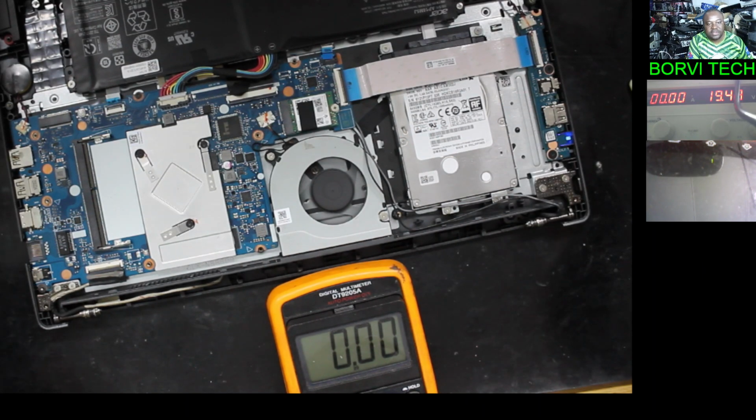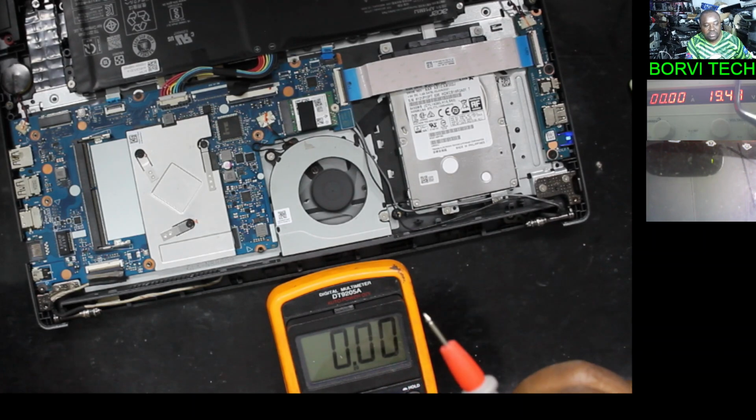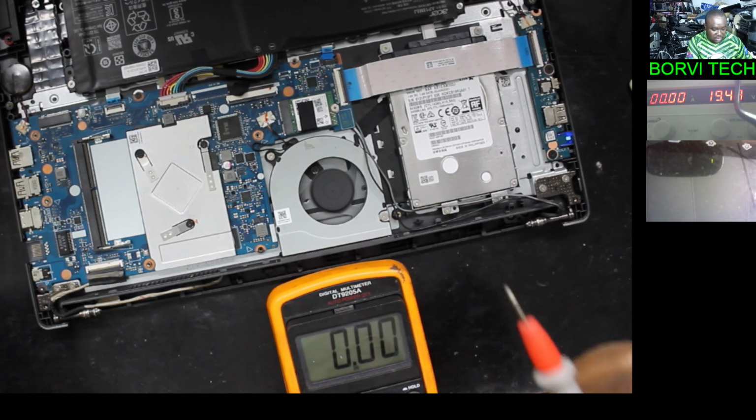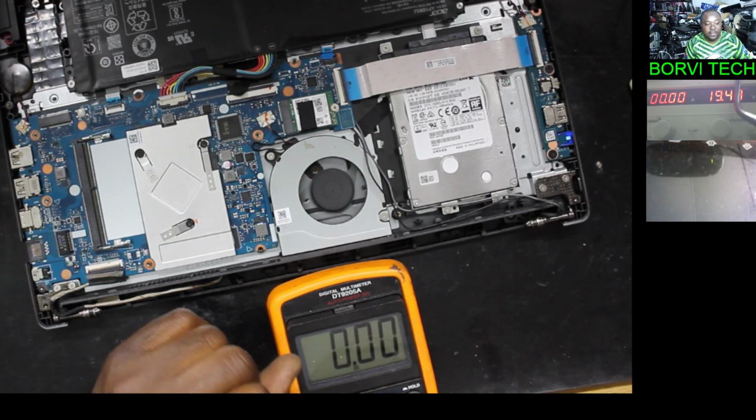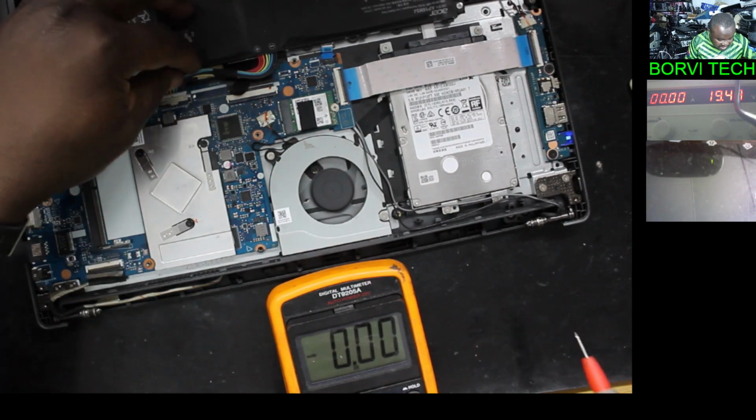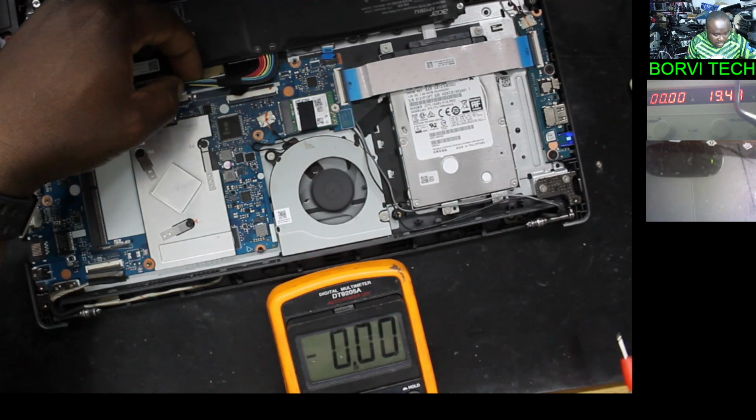So what do you think is the problem? What we need to do now is program the BIOS chip with a clean ME region file. A clean ME region file would solve our problem. Okay, let's do that together and see if it really solves our problem.